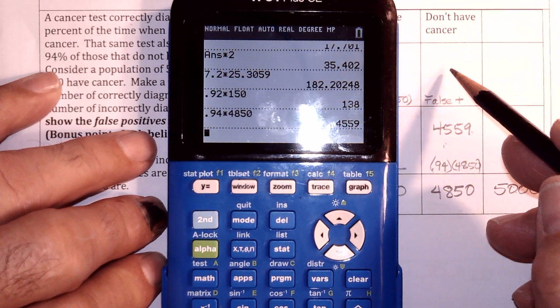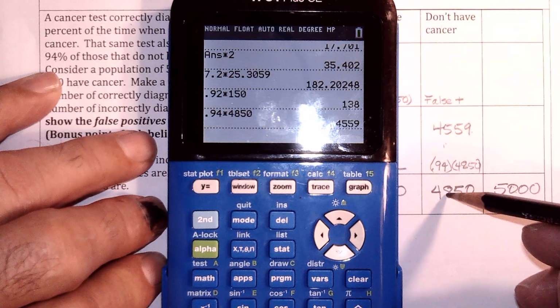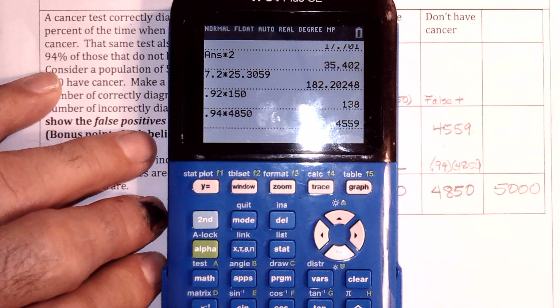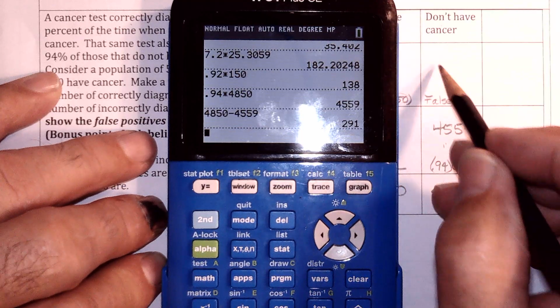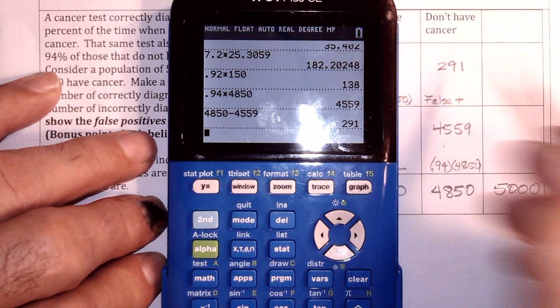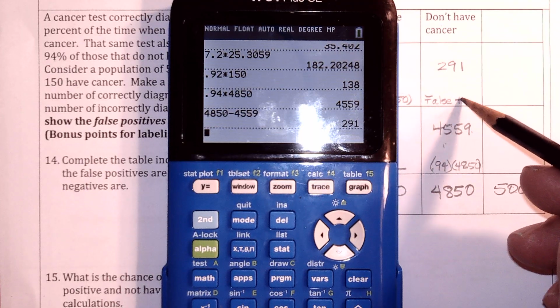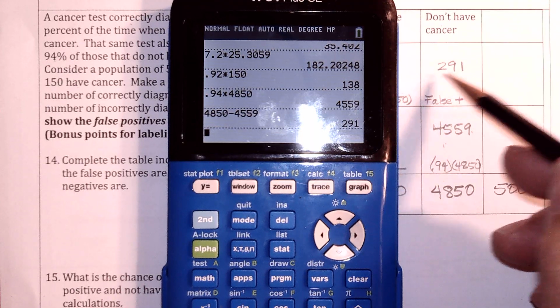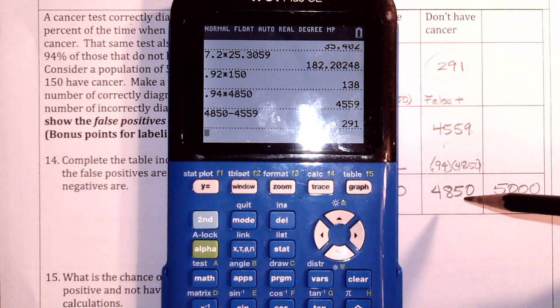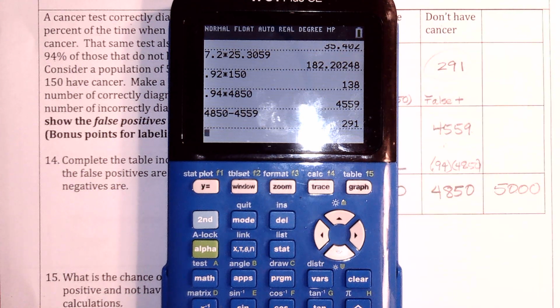But it does predict the rest of these 4850 minus the 4559 that it got correct. There's 291 people it gave a false positive. Said they had cancer, but they really don't. Don't have cancer, but the test suggests they do.